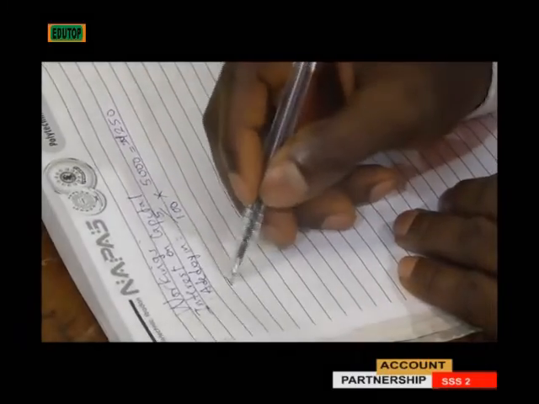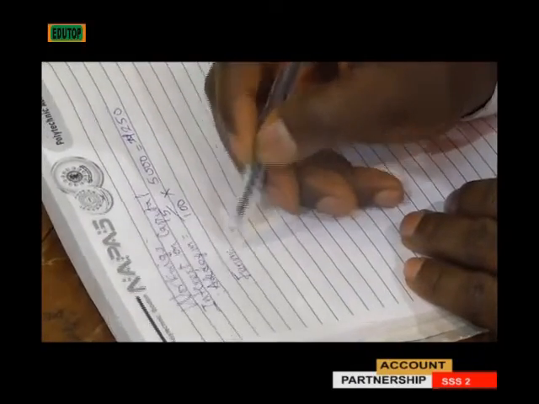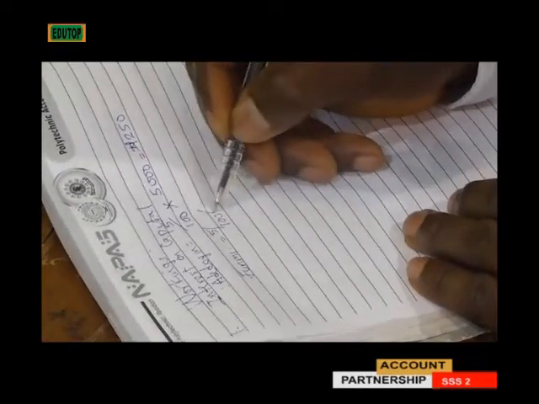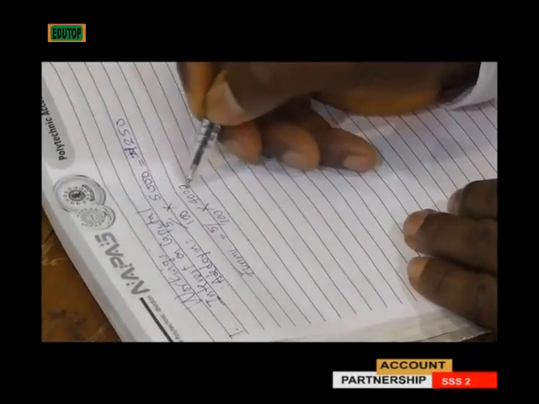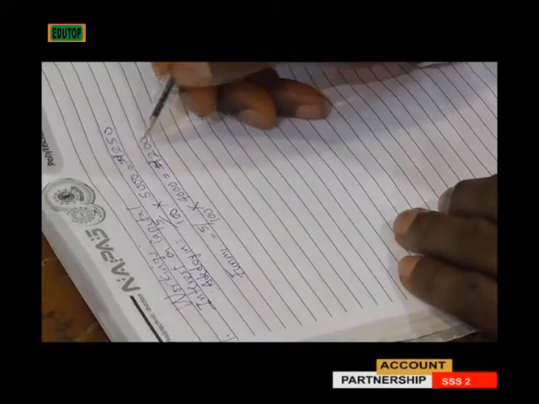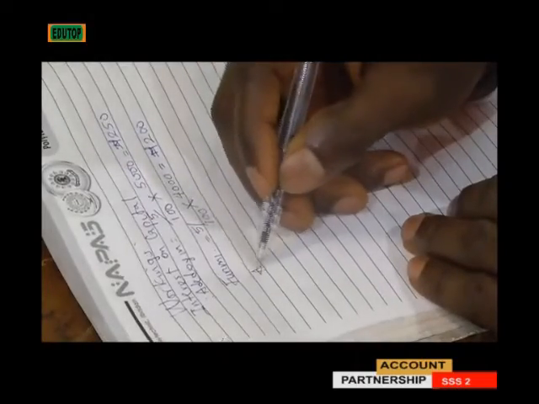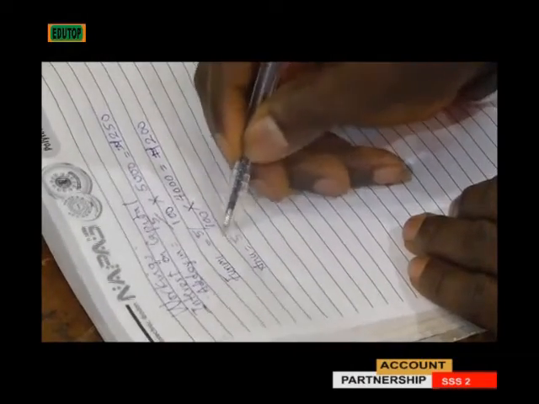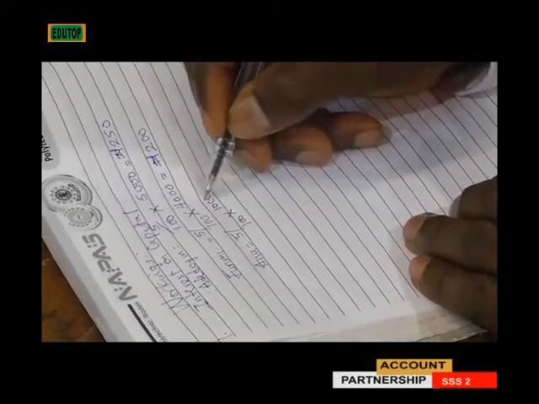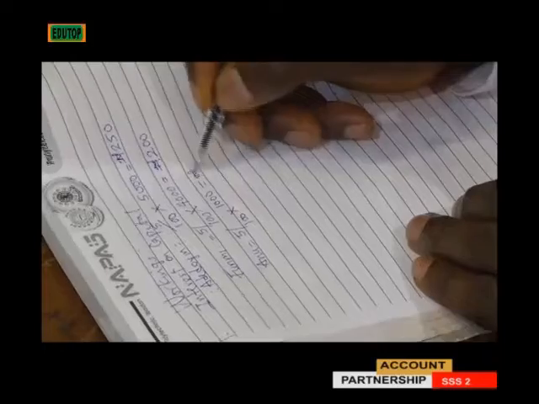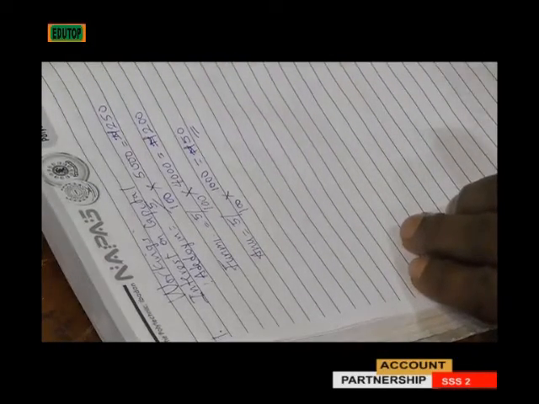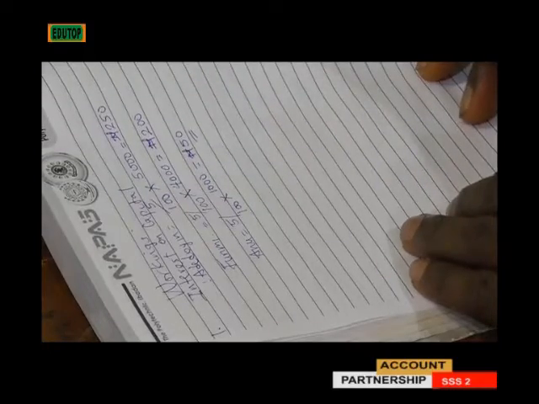Then Funmi, 5% times the 4,000 you contributed, is 200 naira. Then Anu also has 5% on the 1,000 that he contributed as capital into the business, so we have 50 naira at the end of the day. That is how we prepare interest on capital.